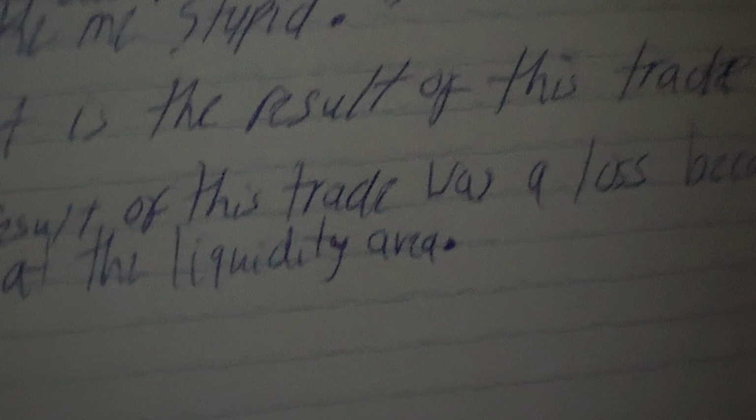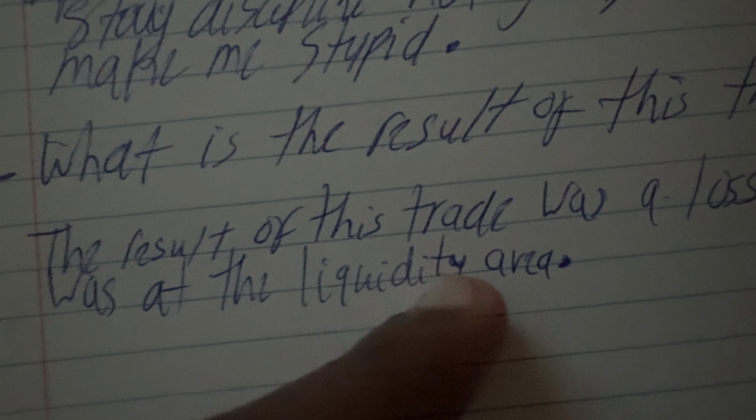Yeah, what would I do? Yeah, so that's it. I mean, that's the reason why it stopped me out. So I'm not gonna do anything else besides that. The result of this trade was a loss because my stop loss was at the liquidity area.